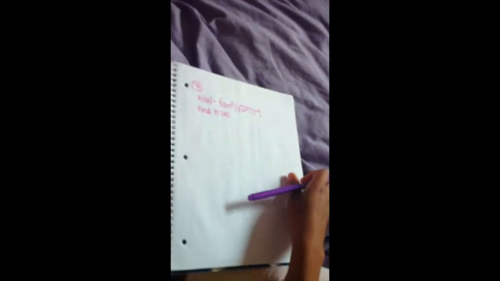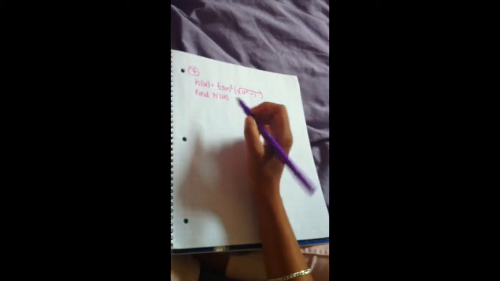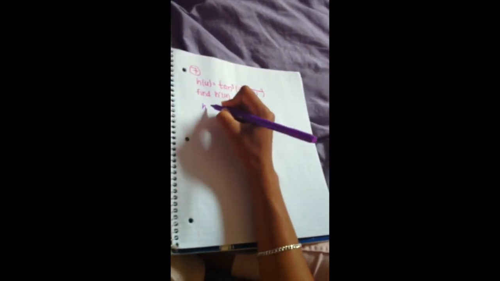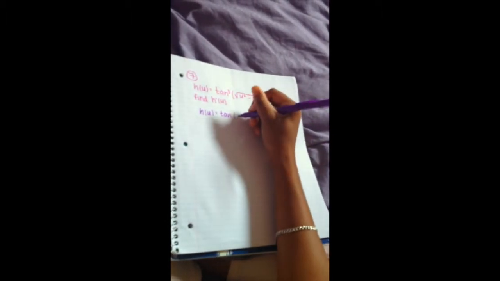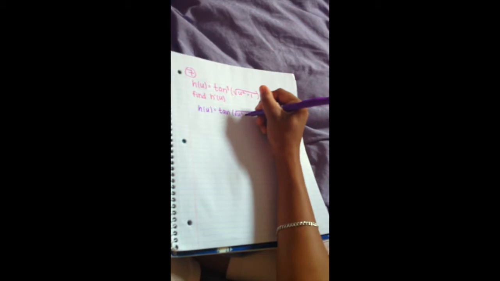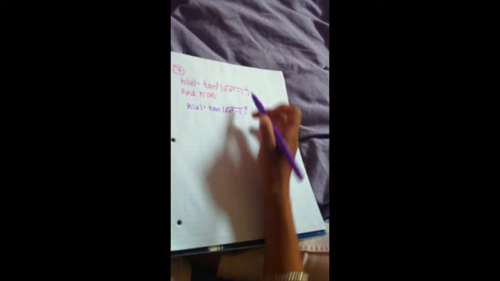The first and most important thing of finding a derivative is you have to remember chain rule. Chain rule is very, very important. With that said, we're going to rewrite this a little bit, that way it's easier to solve. So h of u is equal to tangent of the square root of u squared minus 1, and all that cubed. This is the same exact thing as what's written up here. It just makes it easier to see and carry out chain rule.